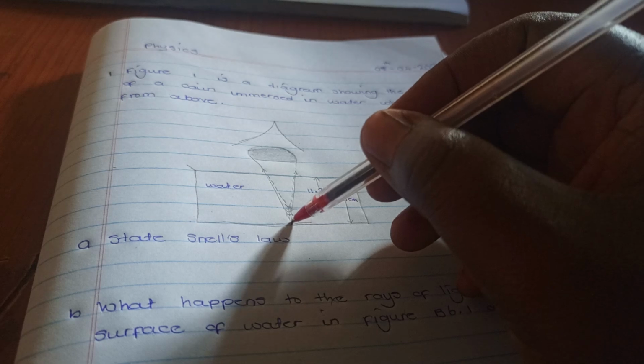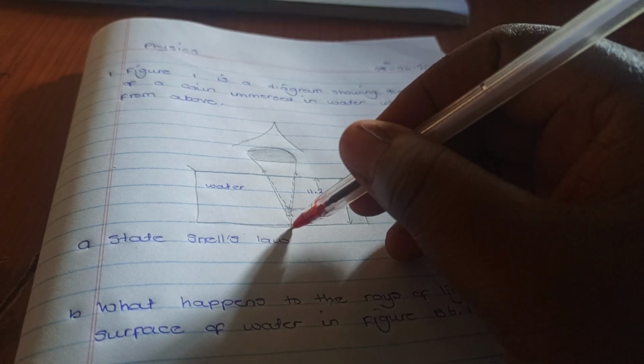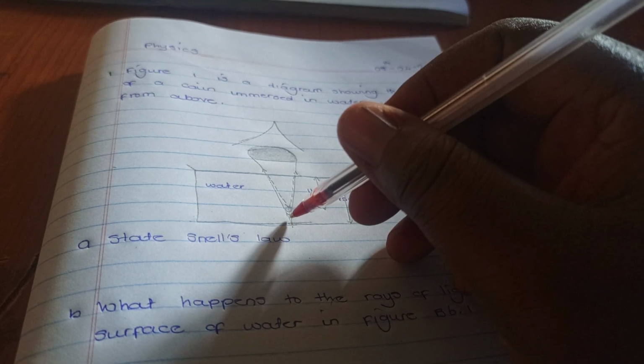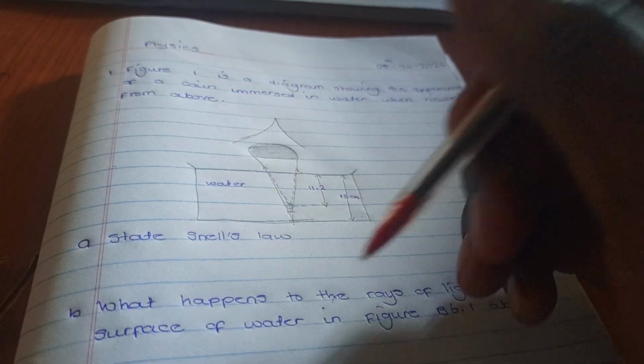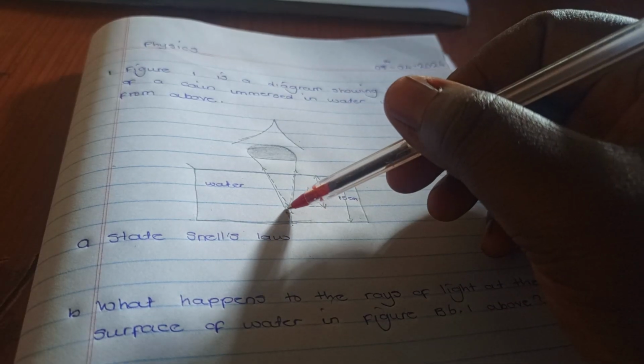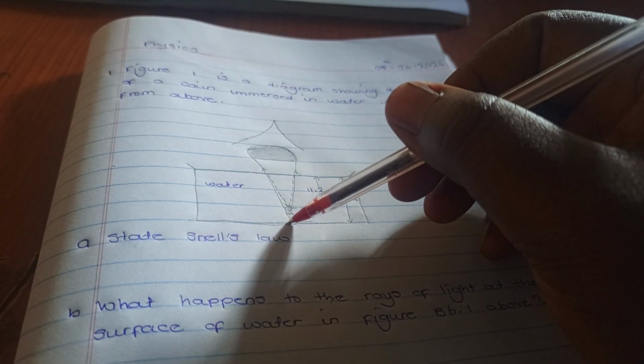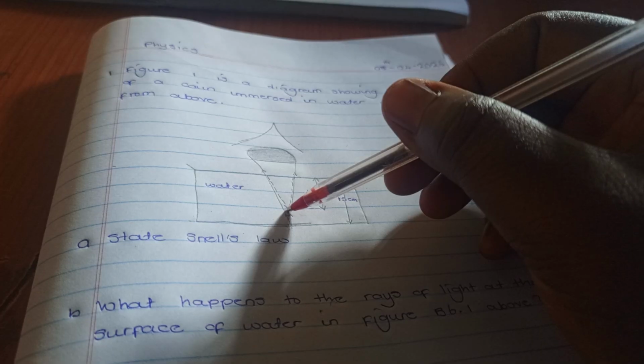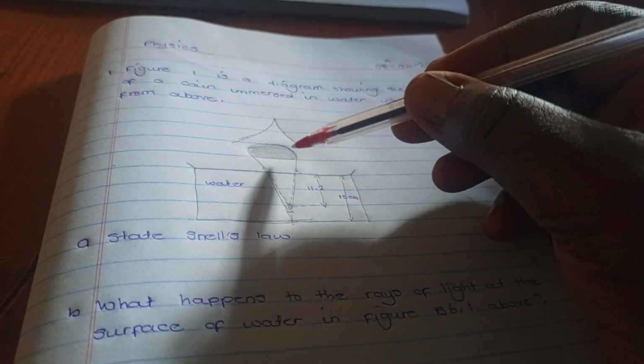We all know what happens in water. For example, when you put something in water, it always appears to be nearer, I mean, when actually it's at the bottom. So this is the real, then it's the apparent. So as you can see, this is the eye.